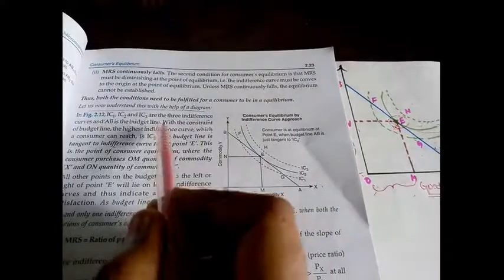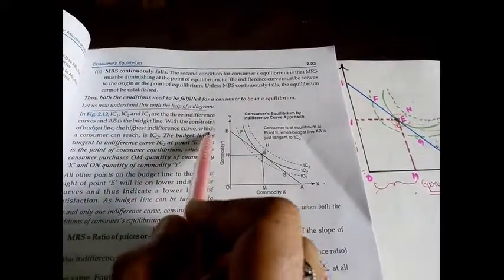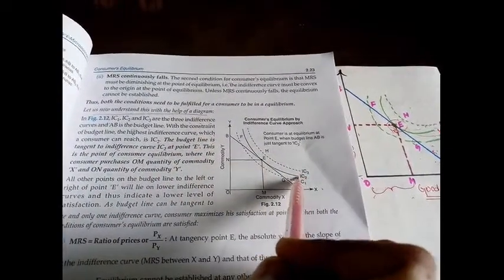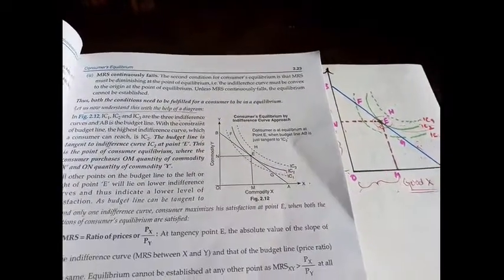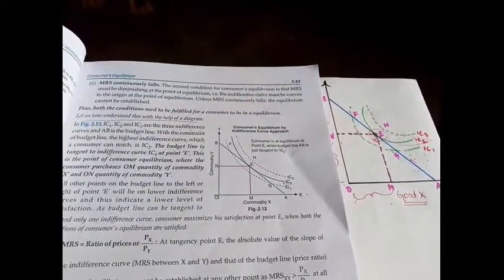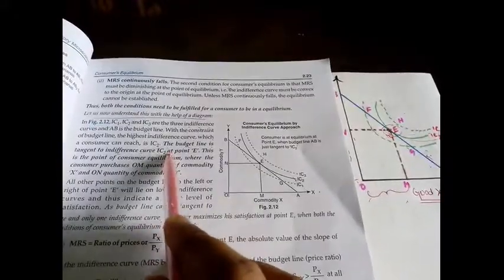Okay, with the constraint of the budget line, the highest indifference curve which a consumer can reach is indifference curve 2. Highest means the equilibrium indifference curve which the consumer is able to attain is indifference curve 2. The budget line is tangent to indifference curve IC2 at point E.